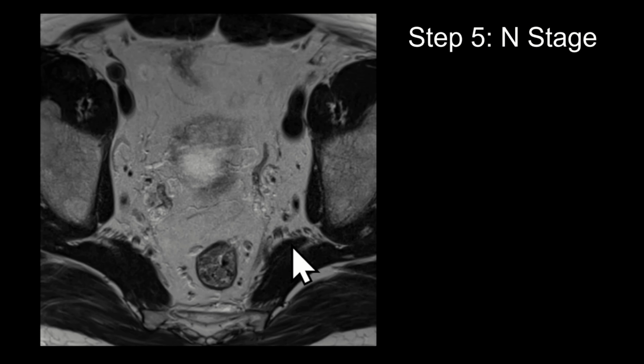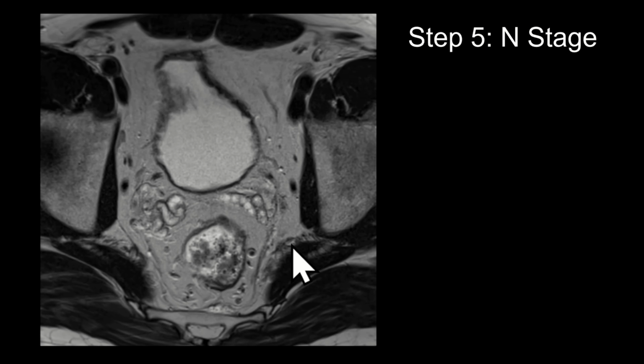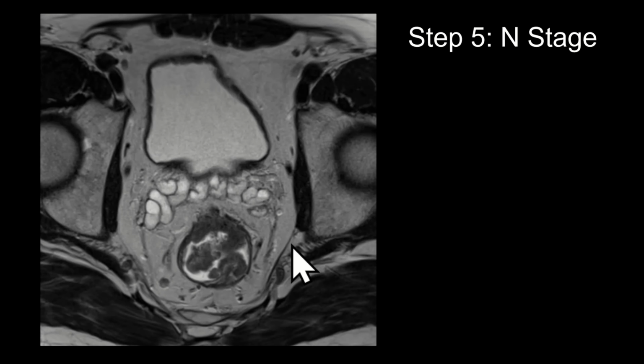Okay, and then step 5 is the end stage. So we're looking along the nodal stations that we already mentioned in the anatomy section and looking for involved nodes.